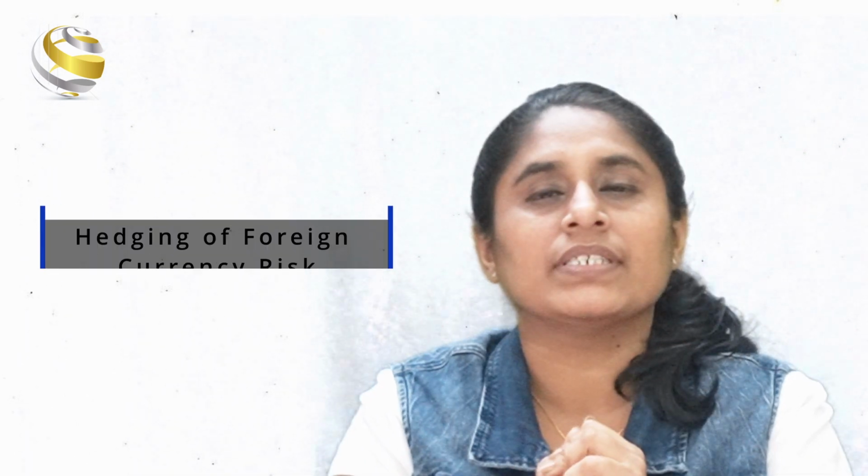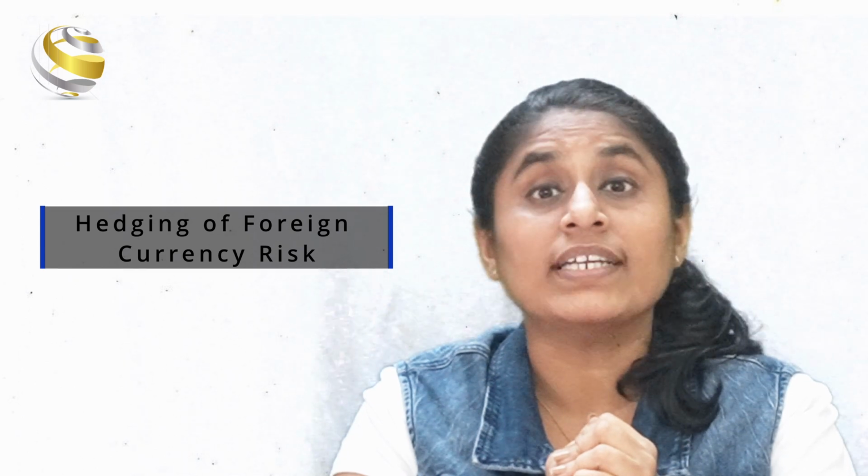The next item is the risk related to foreign currency. All the currencies of the world are not equal. They are made at par by a central valuation system, by which there are differences in values. So that is foreign currency risk. When there are changes in the values of foreign currencies, what do we do about it?